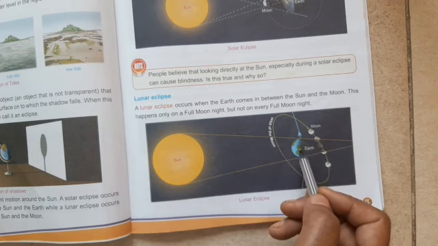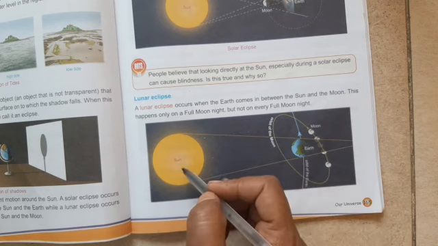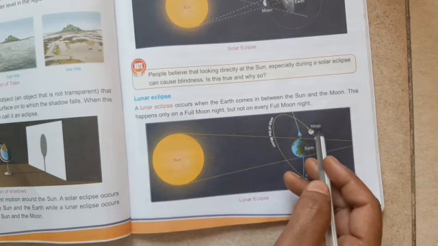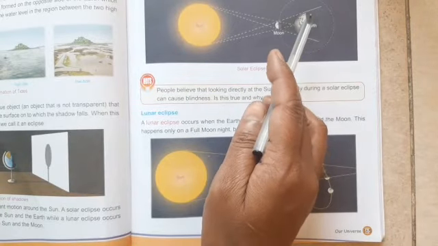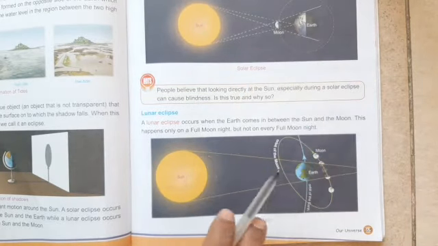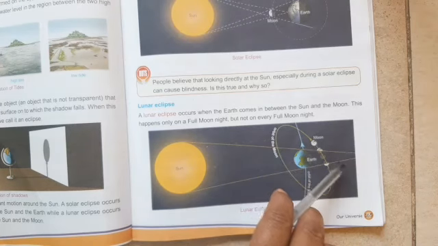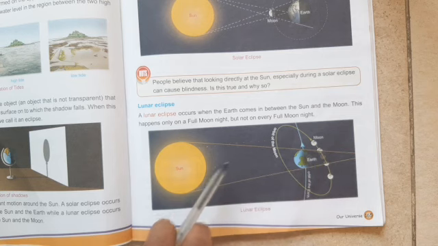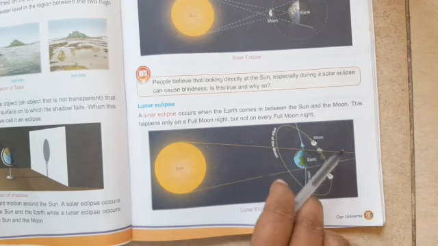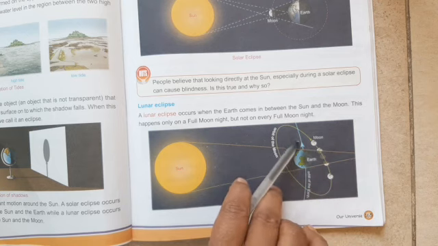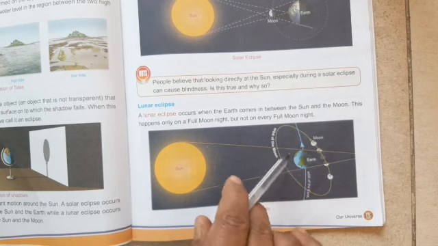In a solar eclipse, the moon is in between the sun and the earth. When a solar eclipse occurs, the moon is between the sun and the earth. Here, in a lunar eclipse, the moon is outside and the earth is between the sun and the moon. Understood, kids? Here, the moon is outside. Who is in between the sun and the moon? Earth. In between place, middle place, earth is there.